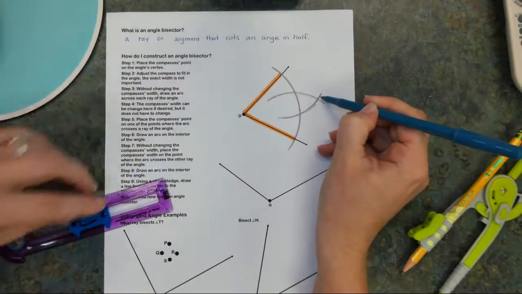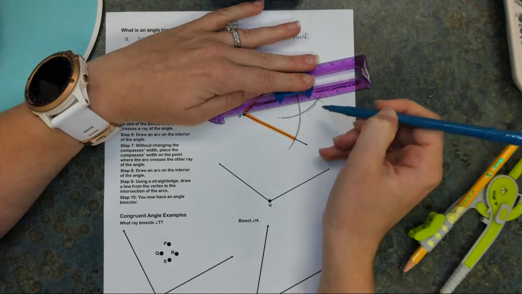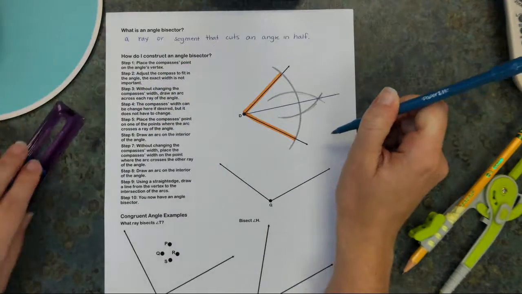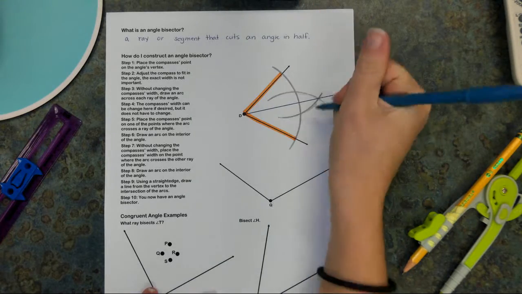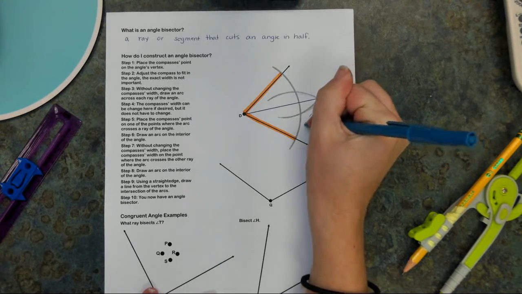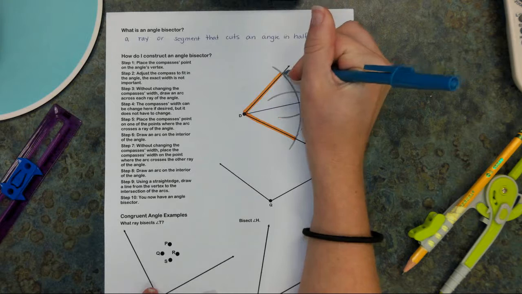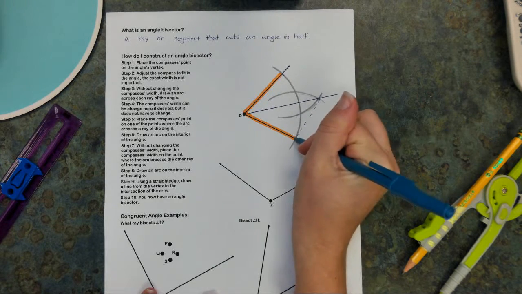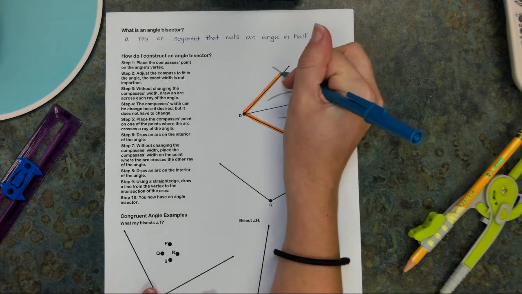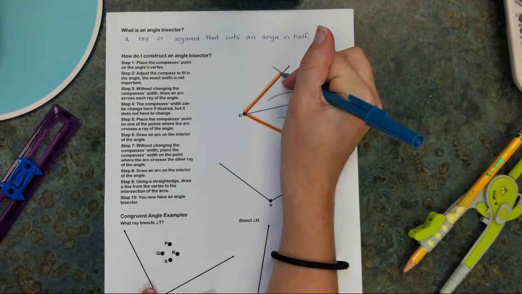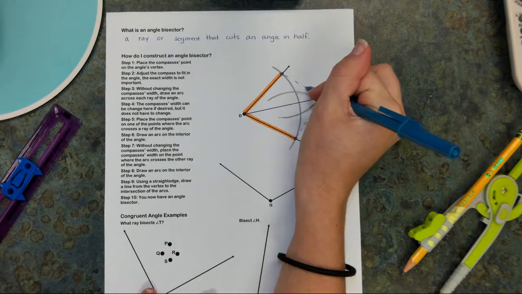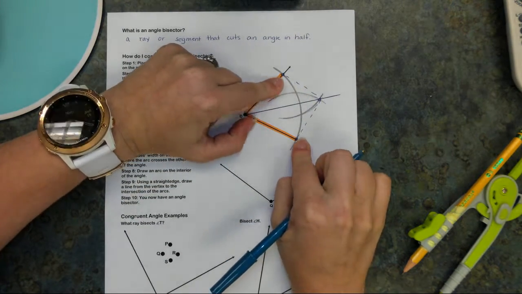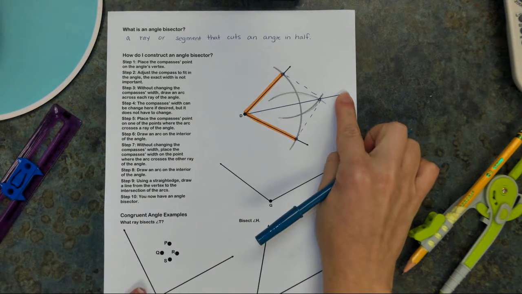And where this intersects, I'm just going to connect them. So that just bisected my angle. And the reason why is because the distance from here, from this intersection to this piece right here, is the same as from this intersection to this piece over here. So these two distances are exactly the same, and that's why it cuts the angle in half.